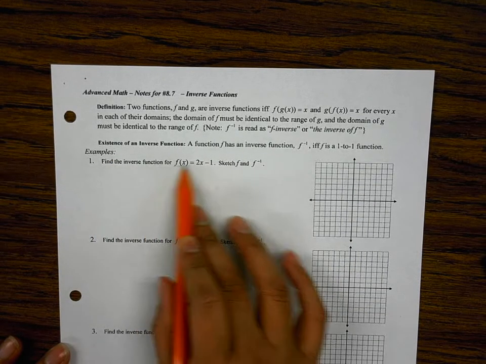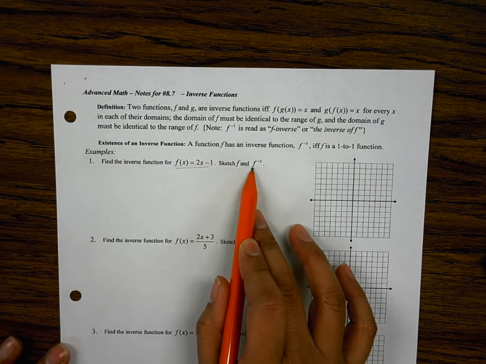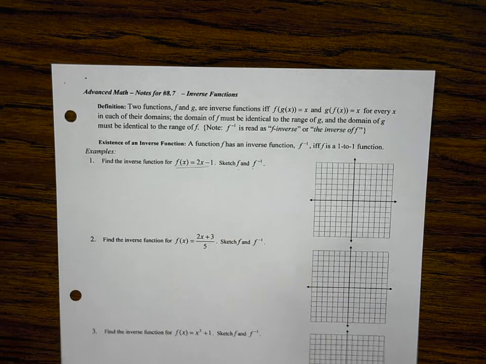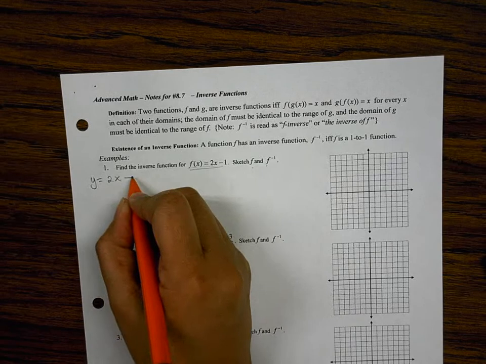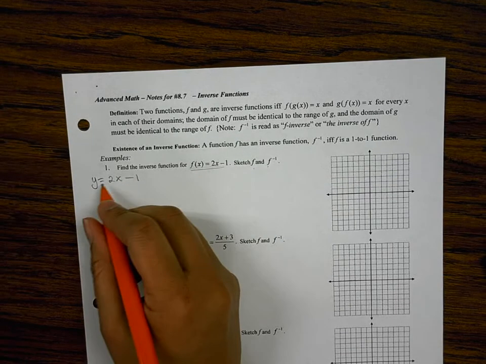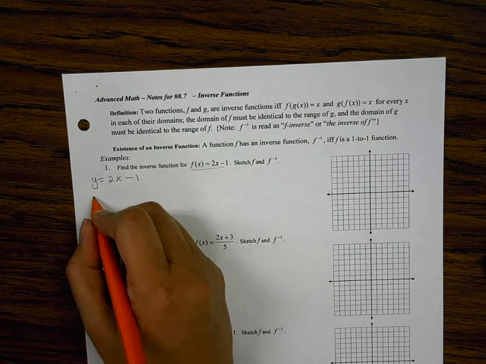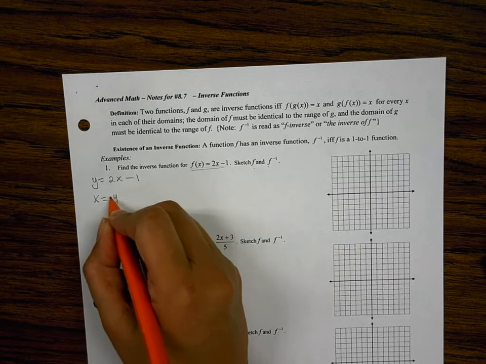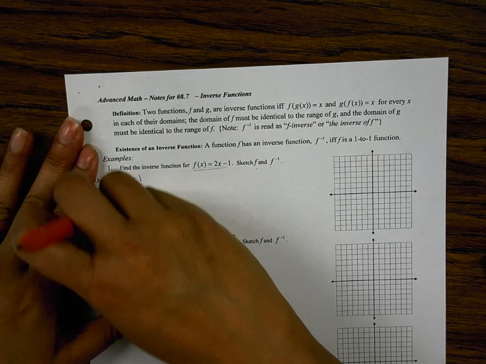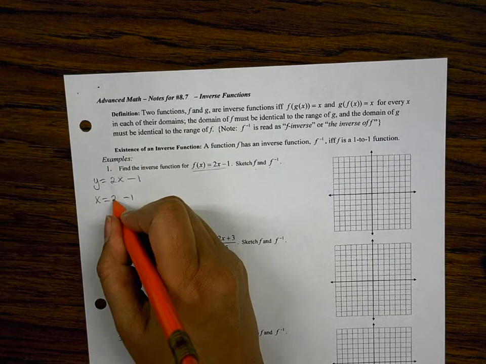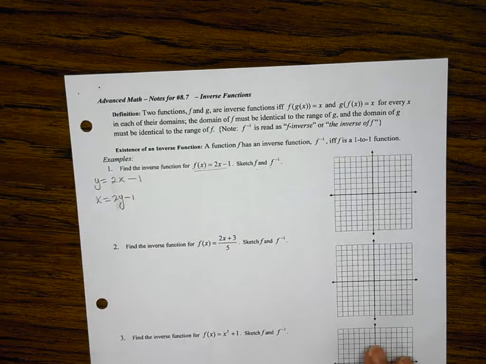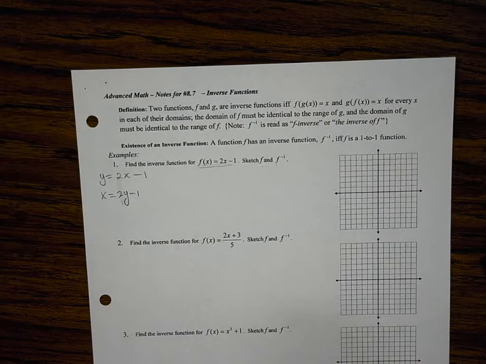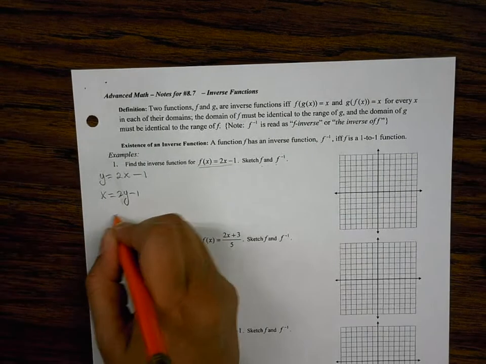Examples: find the inverse of f and then sketch f and f inverse. So this is where we're actually going to start graphing. Okay, we know how to find the inverse already. You put y in for f of x and then you swap your variables. So you change f of x to y, flip-flop your x and y, and then solve for y. So add your 1, divide by 2. Go ahead and do that now.